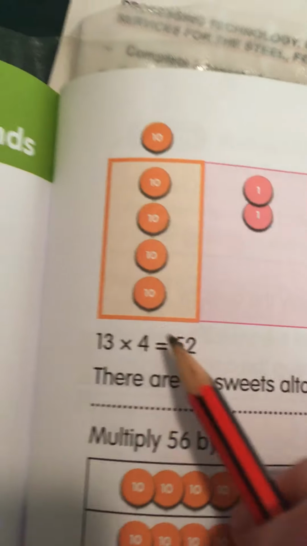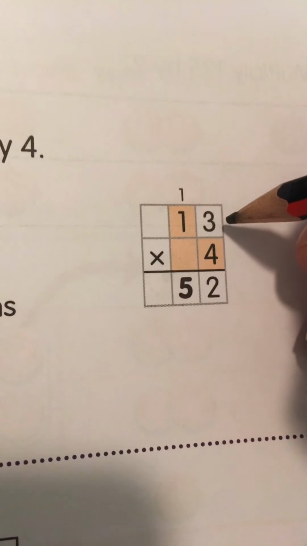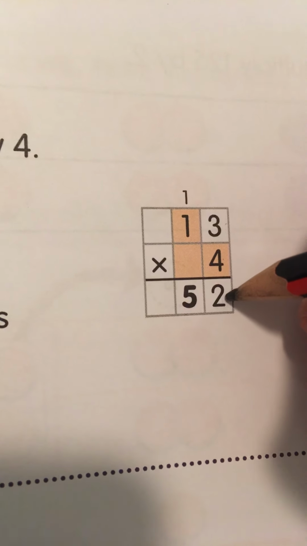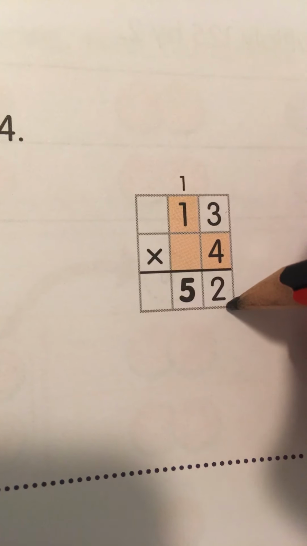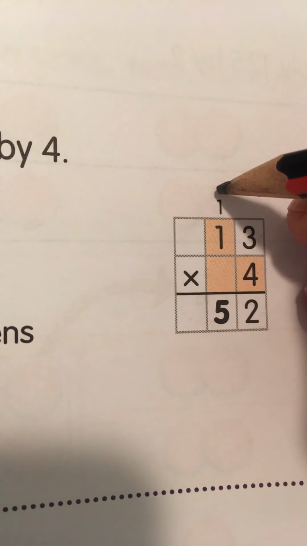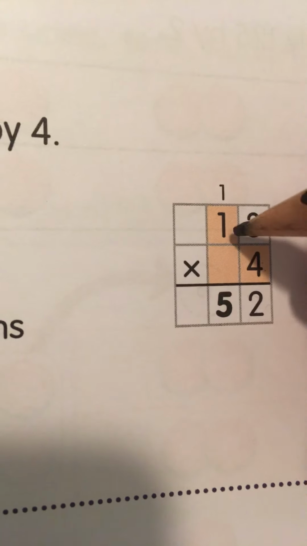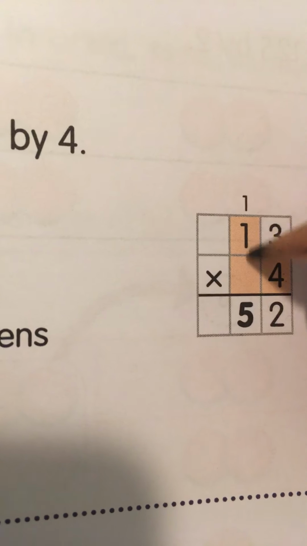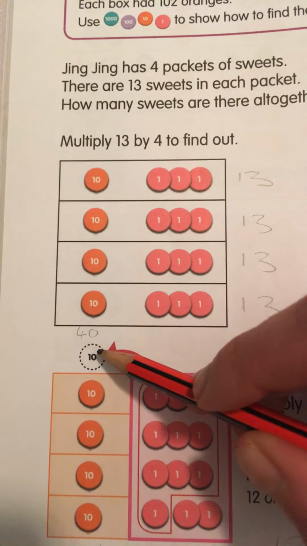But apart from the fact that we know it's 50, how will we do it the long way? First of all, we did 3 times 4 is 12, but we used the 2 in the ones, and then the 10 we carried over to the tens column. Then we said 4 times 1 is 4. But how did we get to an answer of 5? Remember, we said 40, but because we gave the 10 over, it became a 50. So 4 times 1 is 4, that's correct, but we must add that 1 in the tens column. And that's how we get 50.